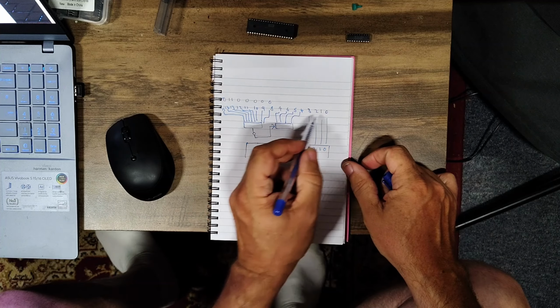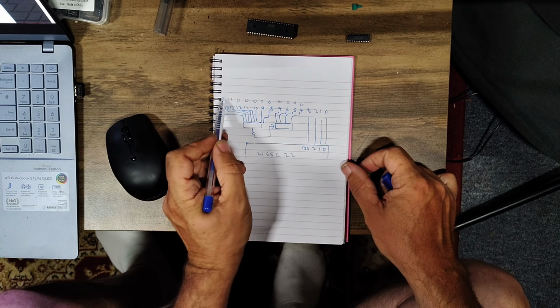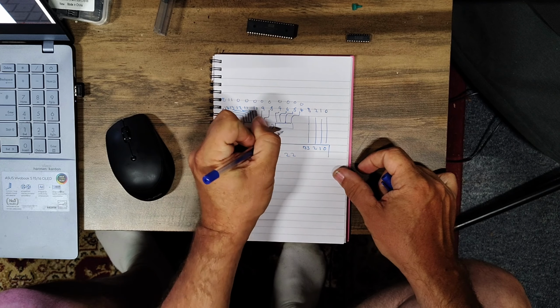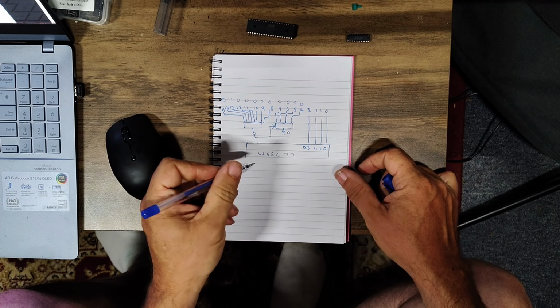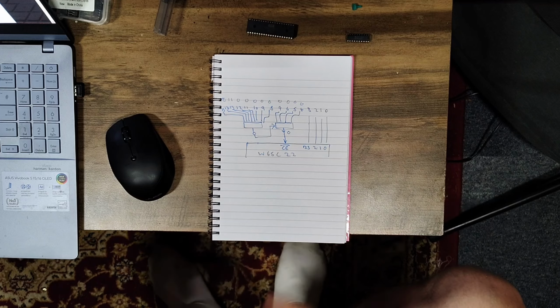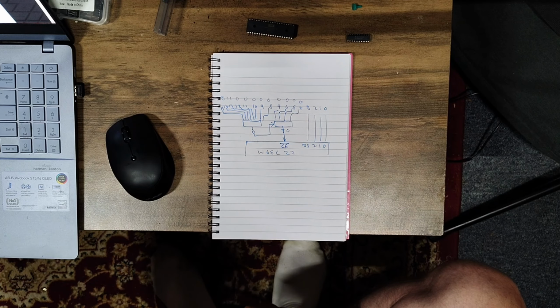And so if all of this address is perfect, if it is all 0, 1, 1, 0, 0, 0, 0, 0, 0, 0, 0, 0, then this will output a 0. Otherwise, it'll output a 1. And if we plug this into chip enable bar, then when it is 0, this chip will work, and when it is 1, this chip will not work.